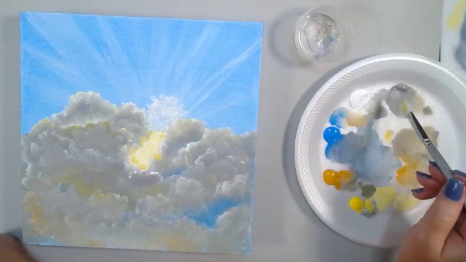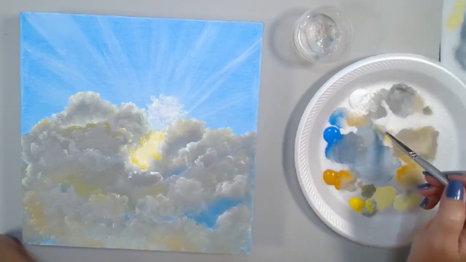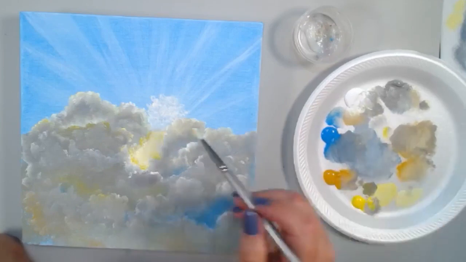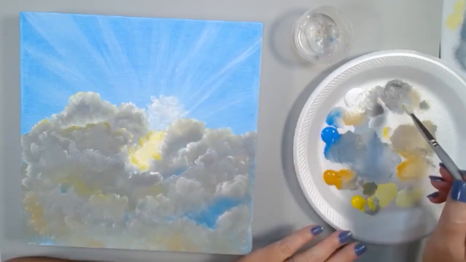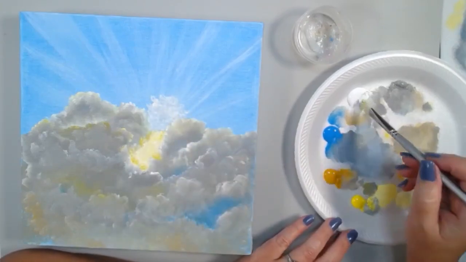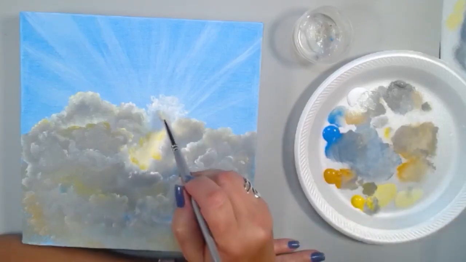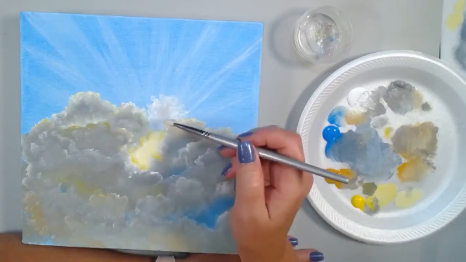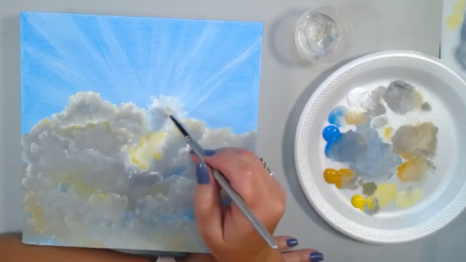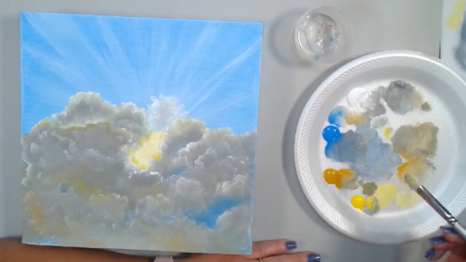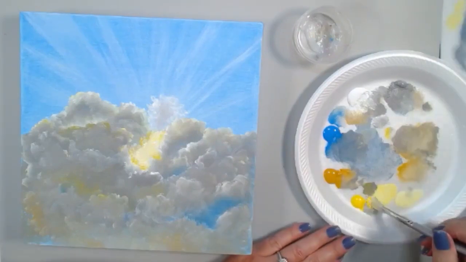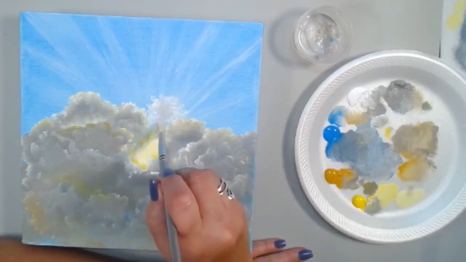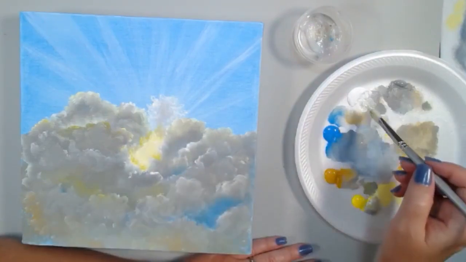And then I'm going to get just a tiny amount of gray with that medium, or with that white and medium. And I'm going to come right in the middle because it needs a little more gray. And the white. Right in the middle. There. Okay. And then we'll bring just a little bit of that white and yellow right up through here. Oops.